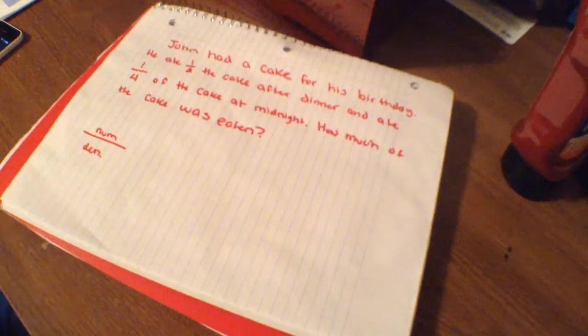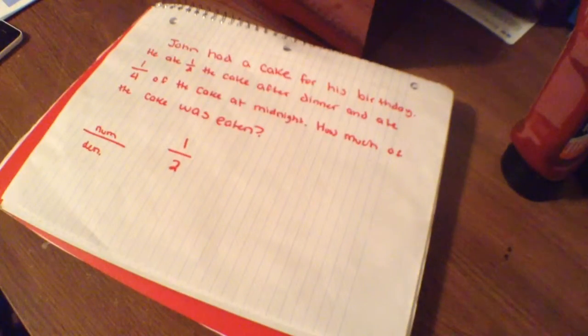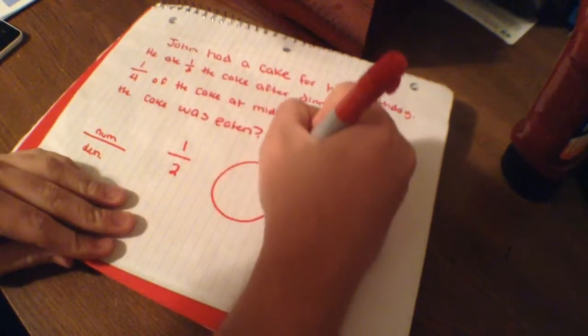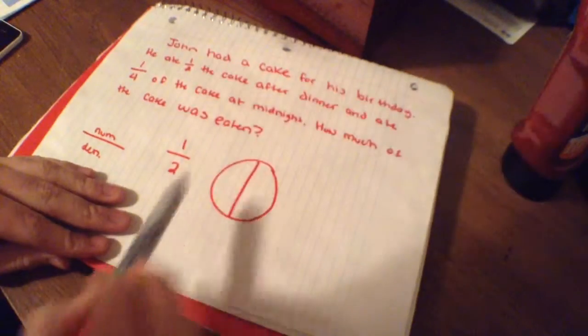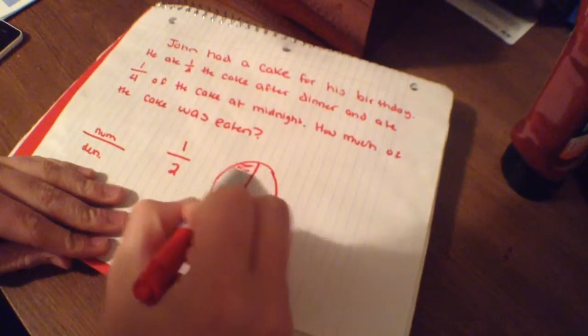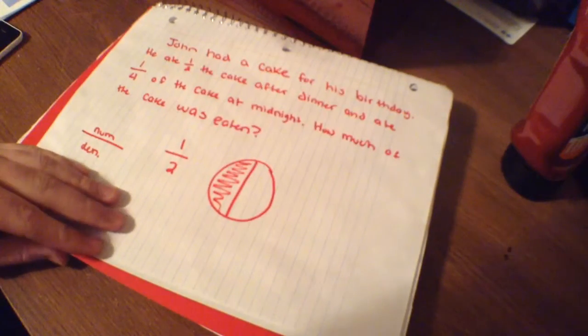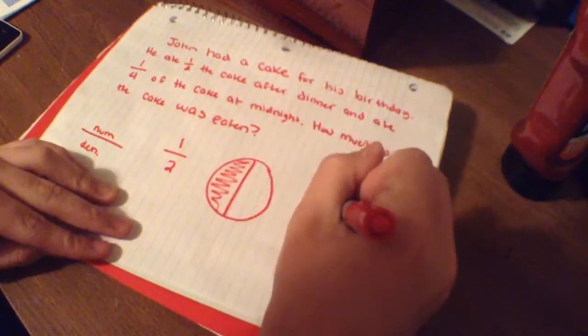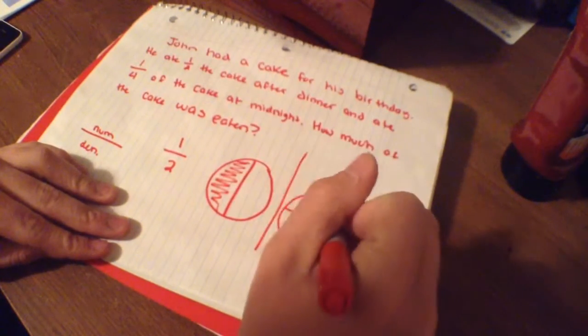So when we look at the problem, John had a cake for his birthday. He ate 1/2 of the cake to start with. So in our 1/2, our numerator is our one part of our two, which is our whole. If we look at a cake, let's just say this is John's cake. Our whole is 2, and the 1/2 is what he eats. Now after dinner he ate 1/4 of the cake, so if we look at our cake again, we split it into 4 pieces, and he ate 1/4 of it.